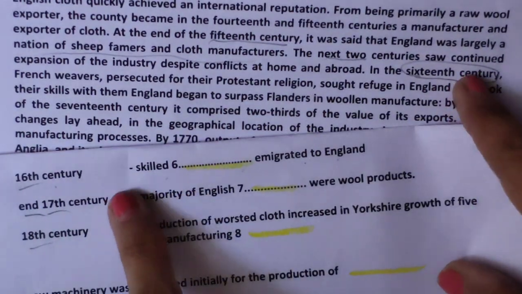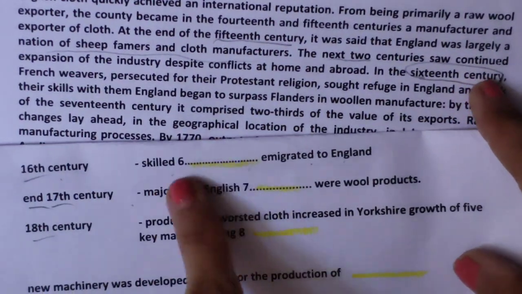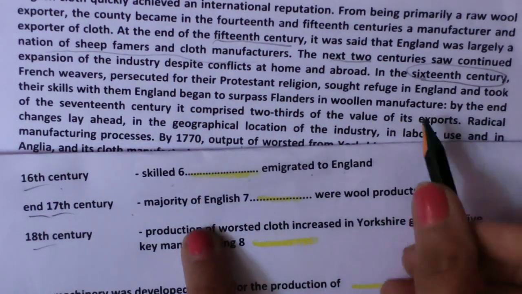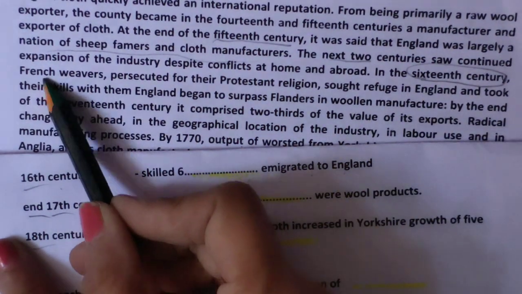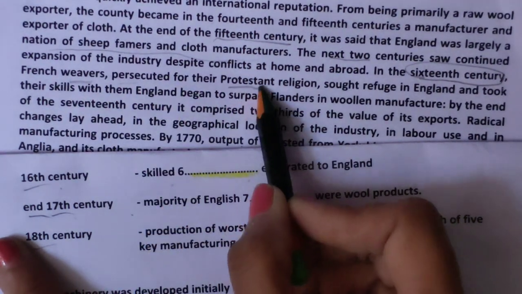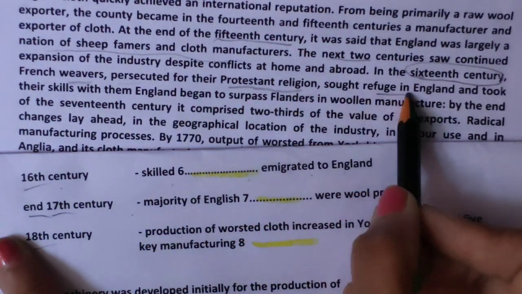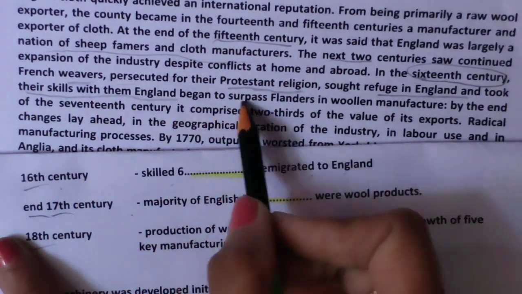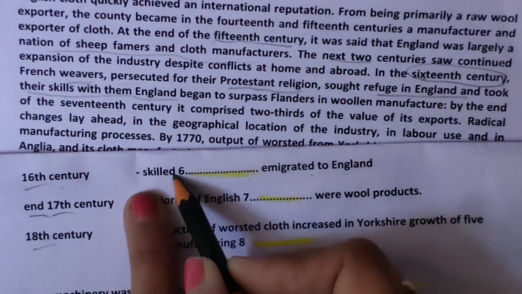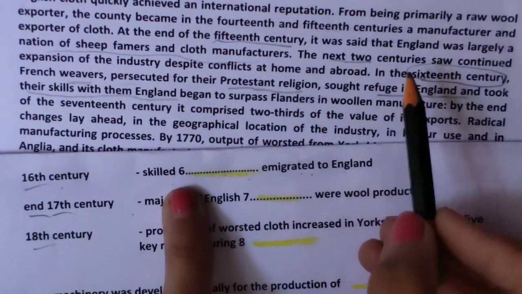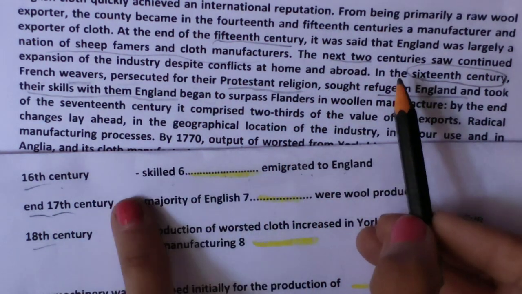16th century, we have got 16th century skilled dash immigrated to England. Okay, in the 16th century French weavers persecuted for their Protestant religion sought refuge in England and took their skills with them. England began to surpass Flanders. Okay, skilled dash immigrated to England. So they have paraphrased. If you can understand this paraphrasing, that's good.